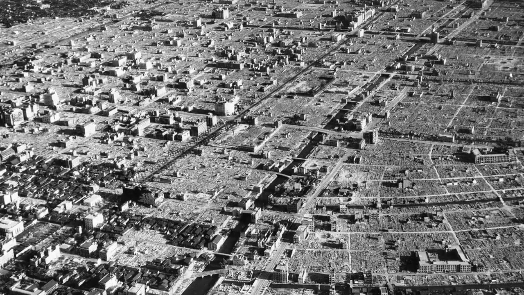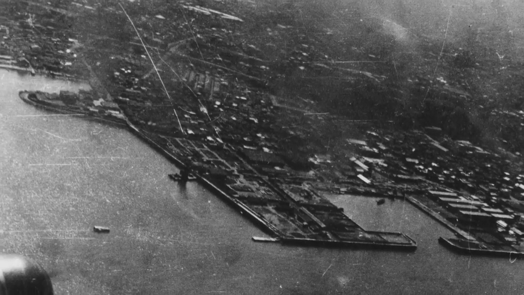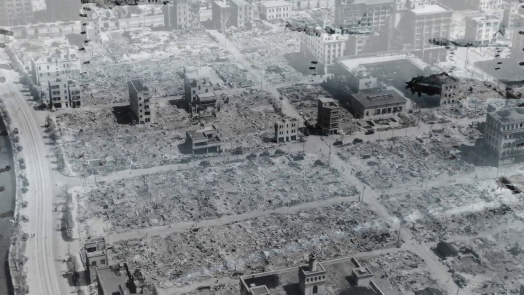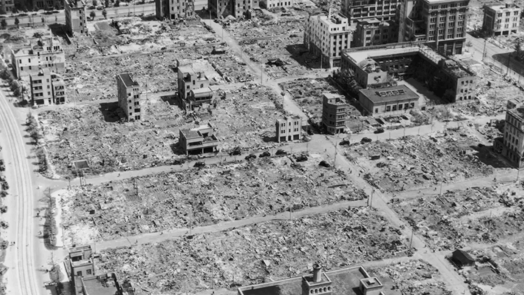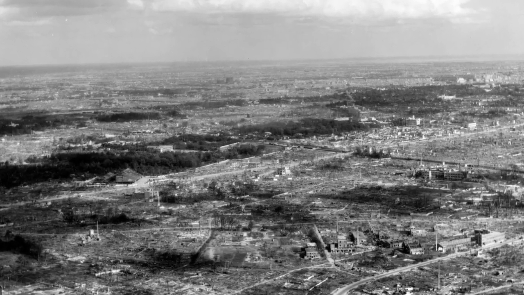However, the firebombing of Tokyo also raised profound ethical questions. Critics argued that the deliberate targeting of civilians violated principles of proportionality and necessity in warfare. The raid on Tokyo, along with subsequent firebombing campaigns in other Japanese cities, exemplified the shift toward total war, where the distinction between combatants and civilians was increasingly blurred.